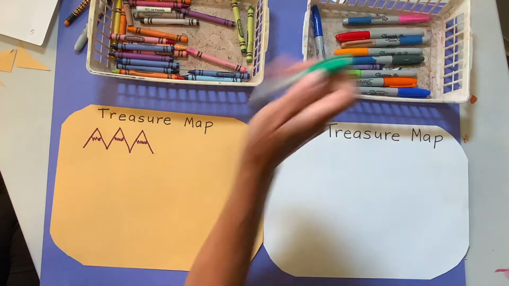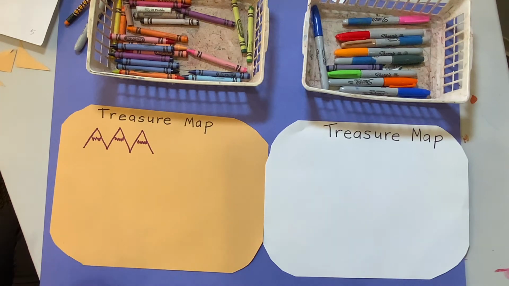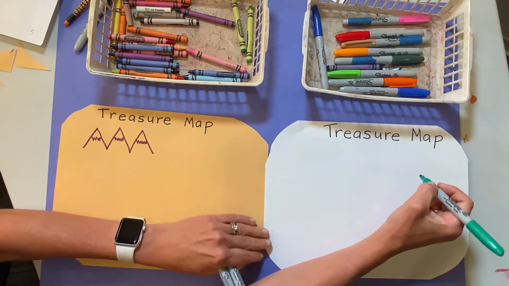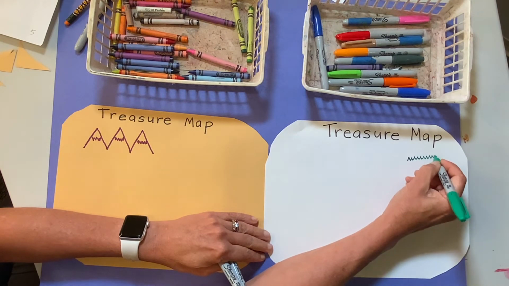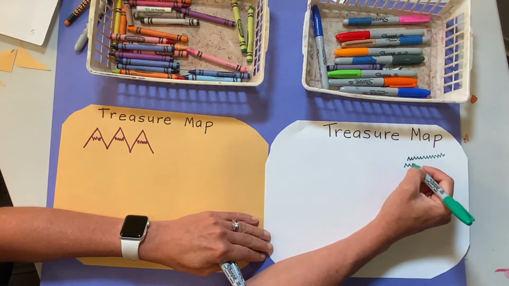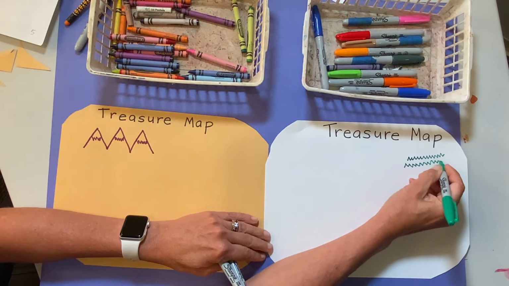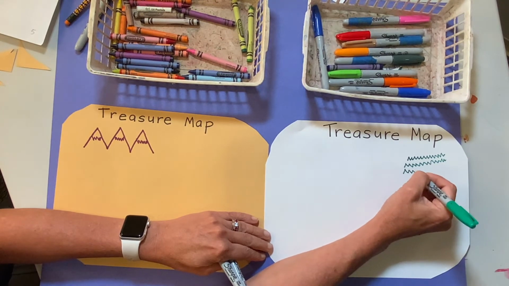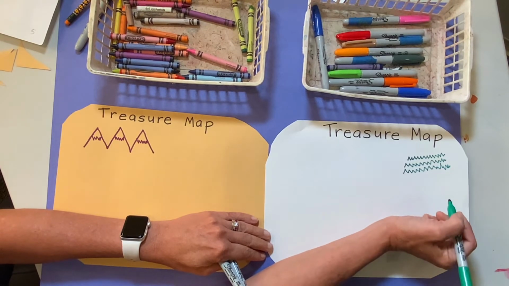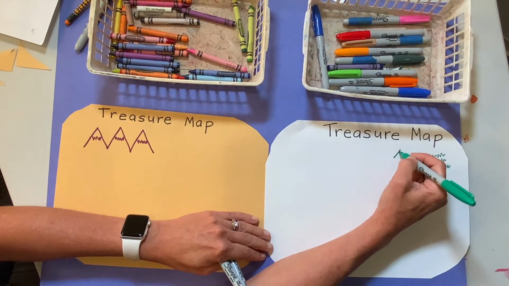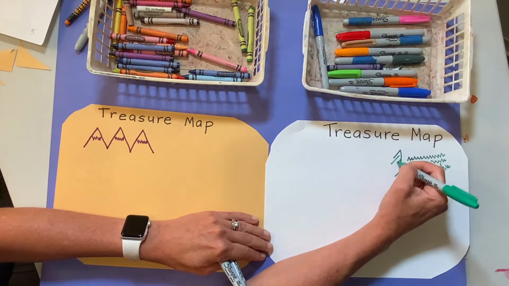Maybe you want your zigzags. I think a good symbol for a zigzag might be a grassy field. What if I made tiny zigzags? And that can show where the grassy field is. I think every place needs a great place for children to play. This could be a soccer field, and we could draw the goals if we wanted to.